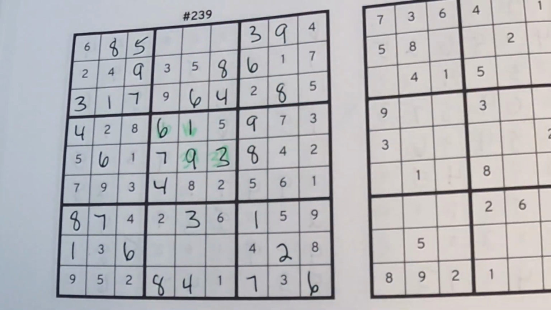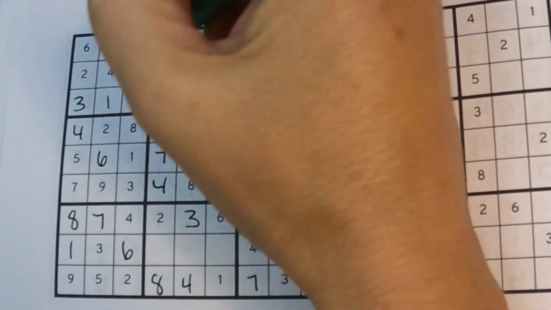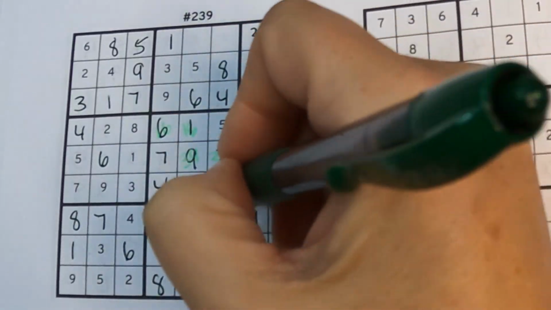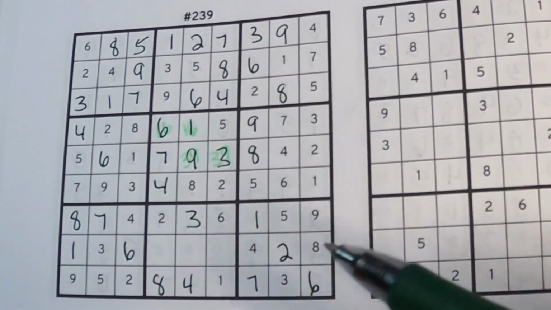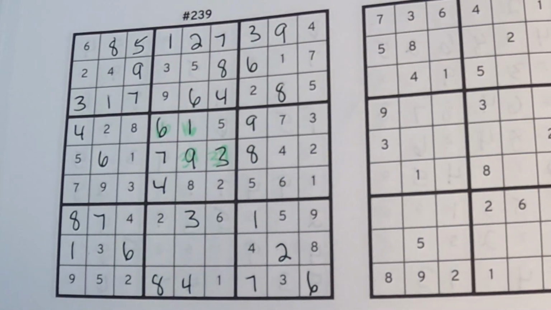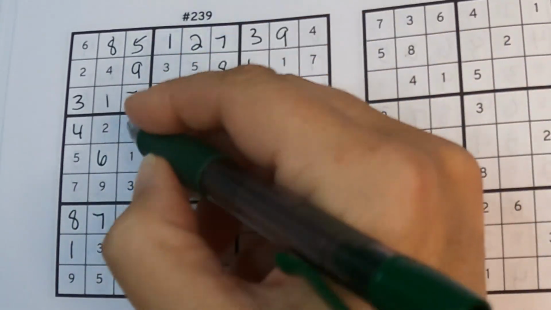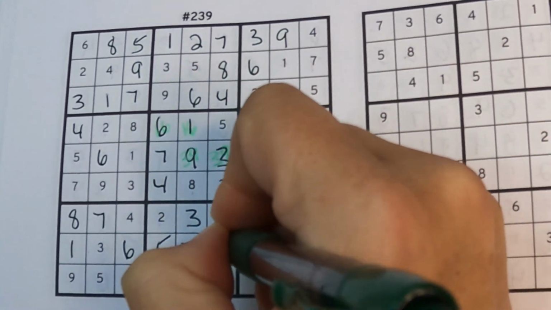For this box now, we're missing 1, 2, and 7. We've got 2 and 7 here, so this is our 1, 2 here, so 7, 2. For this box, we're missing 5, 7, and 9. We've got 7 and 9 here, so this is our 5, 9 here, so 7 and 9.